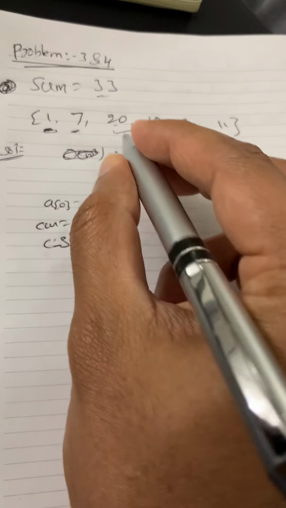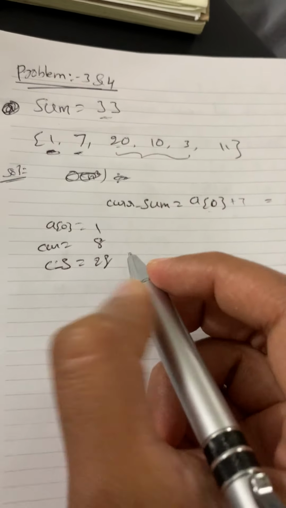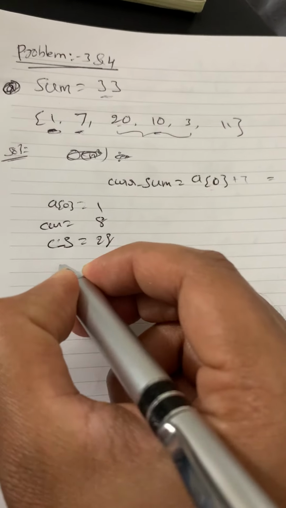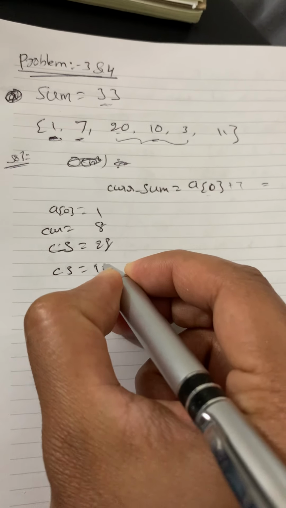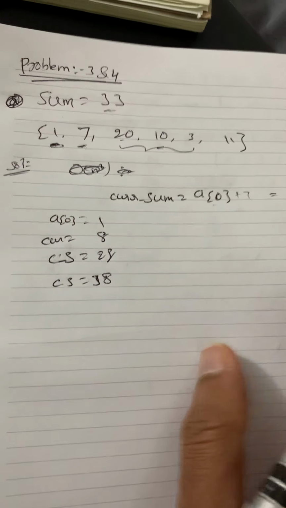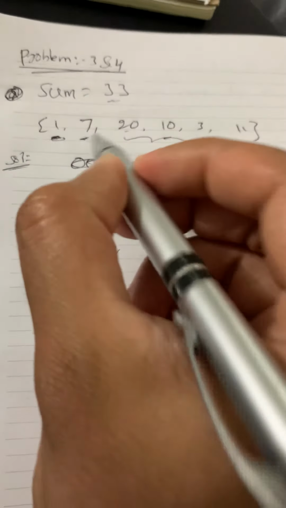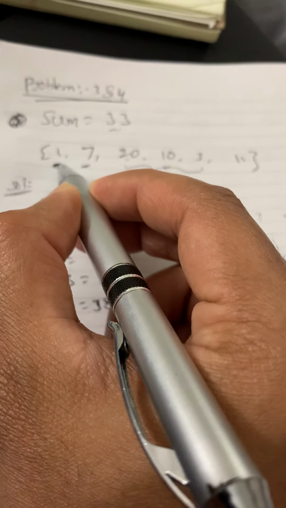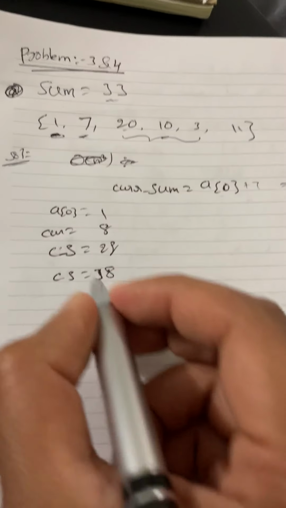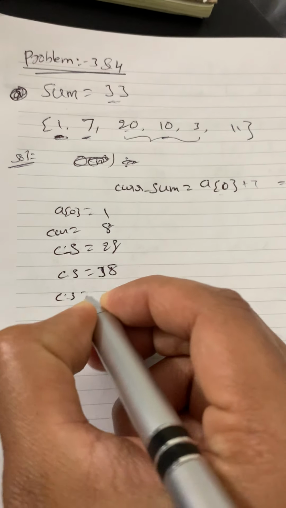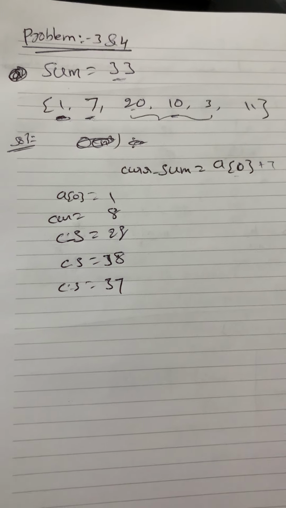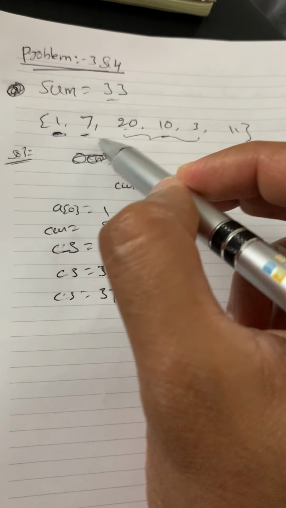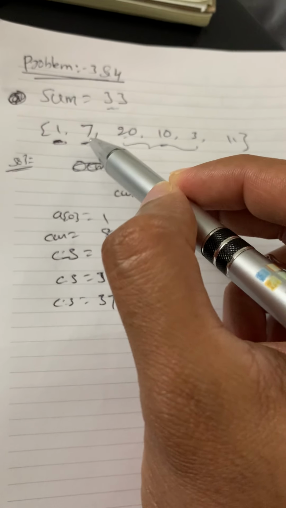So current sum equals 20 plus 8, 28. Next time it is current sum equals 28 plus 10, 38. Since I have 38, I have to deduct the first element, the one which I explored first. So current sum now will be holding 37. So 37 is still greater than 33, so I will have to deduct another number.